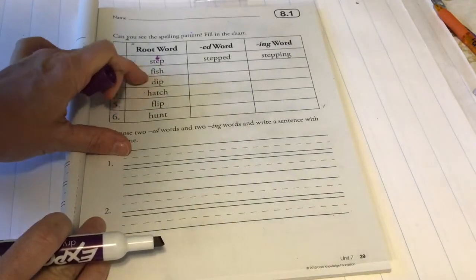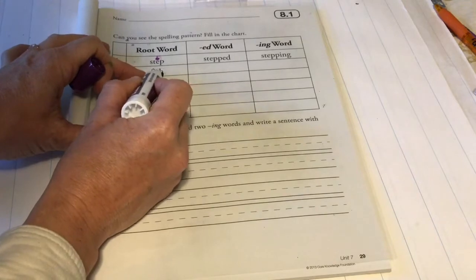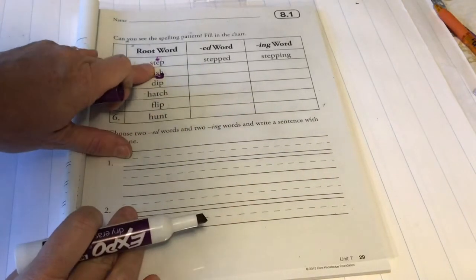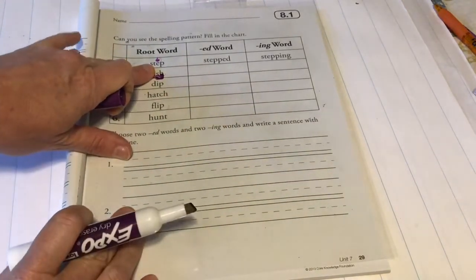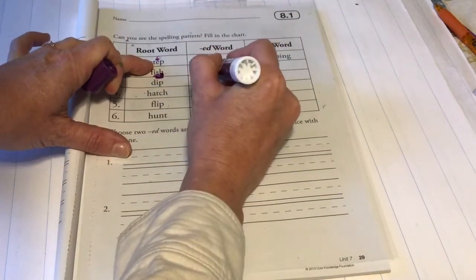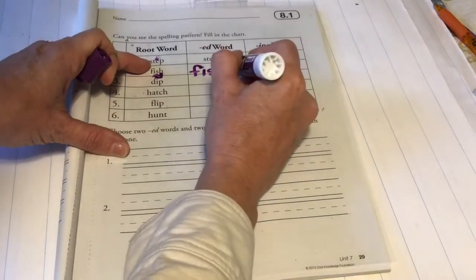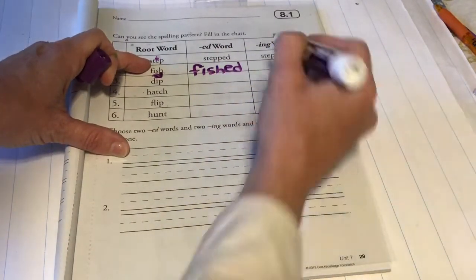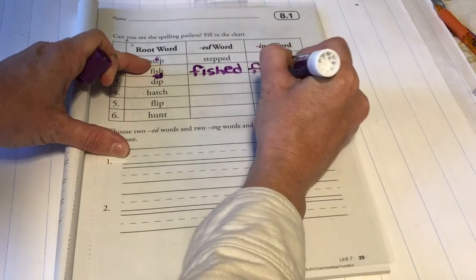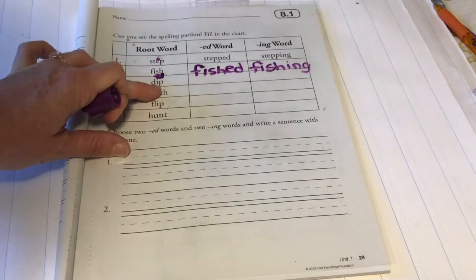Let's look at the word fish. We'll take that last consonant and look right before it. What's right before it? It's the letter S. Is S a short vowel? No, it's not a short vowel. So we would rewrite our root word and just add our ending without doubling the last consonant. Just like that. But look at dip.